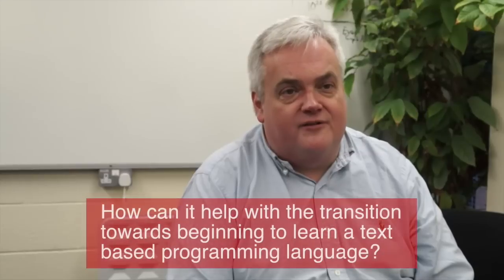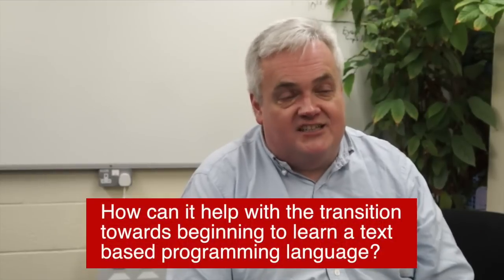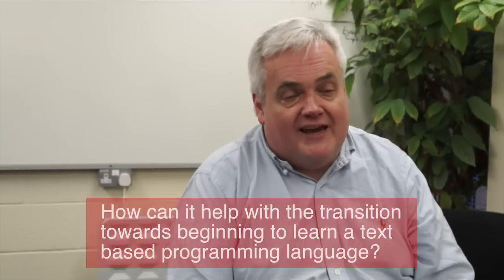Okay, so I can see how Snap provides a step on from Scratch, from that sort of building block language. What about, though, the transition onto a text-based programming language, which we're expecting to cover by the end of Key Stage 3, and certainly the exam boards are expecting in terms of GCSE specification? Well, there are a couple of ways we can approach it.